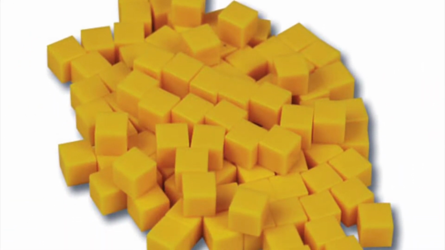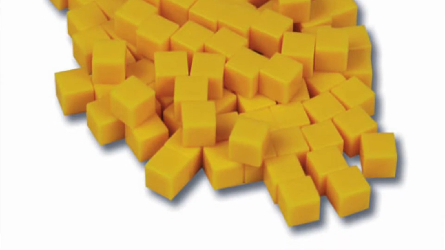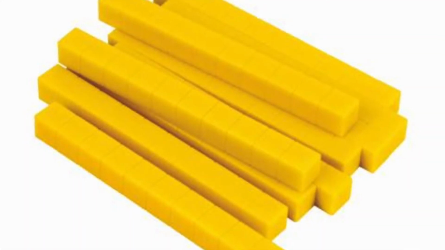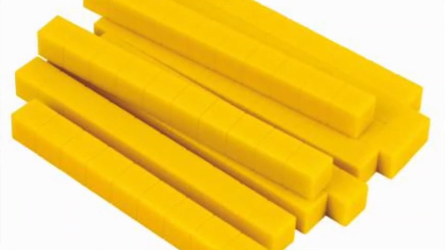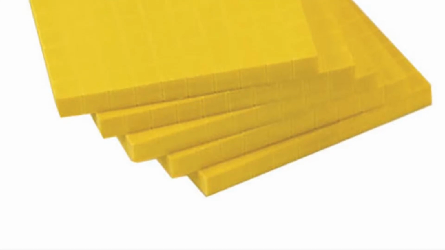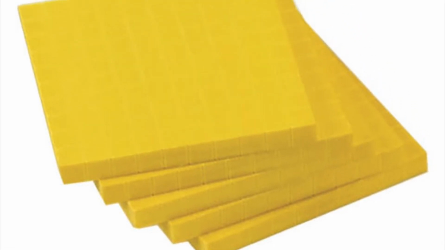These are known as units. They represent one single unit, or 0.01. Next, we have longs. They represent 10 units, or 0.10. Finally, we have flats.